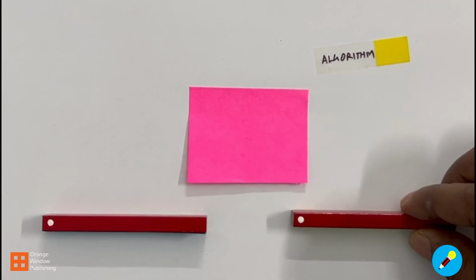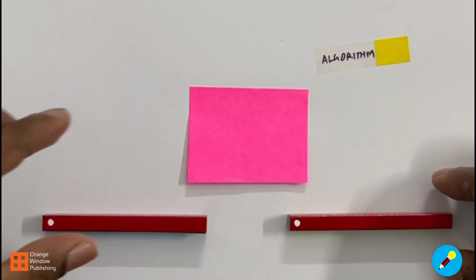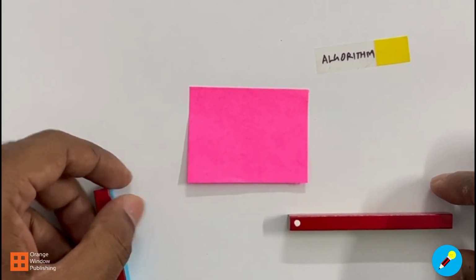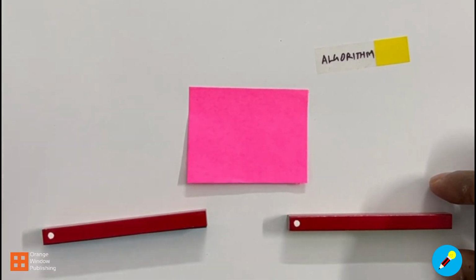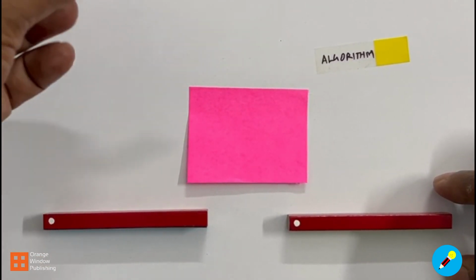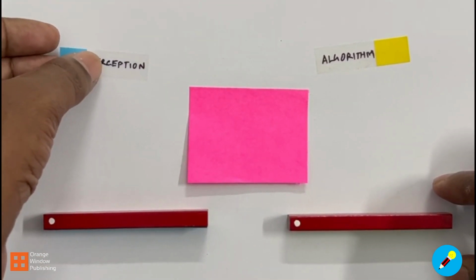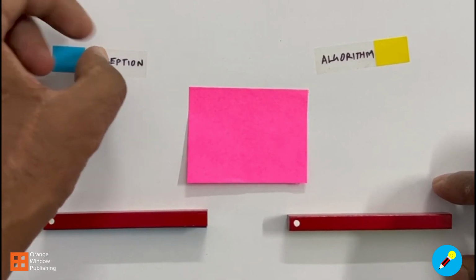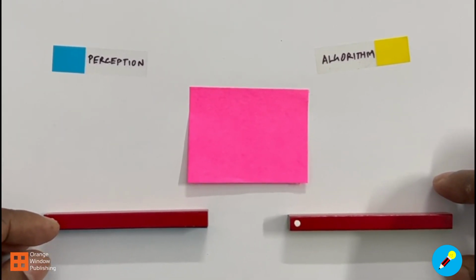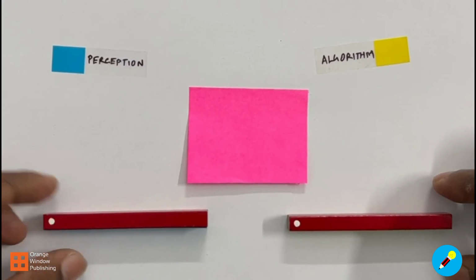Now, similar to that, the magnet on my left hand side represents a property that is extrinsic to the code. The property is how the application is perceived by the end user, right? So that's the extrinsic property that we're talking about.